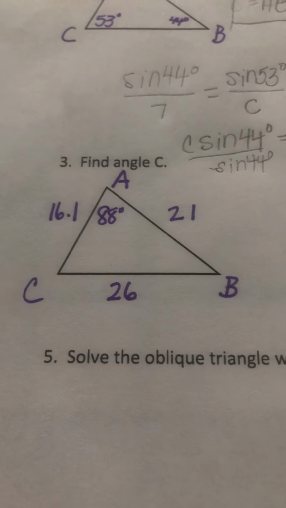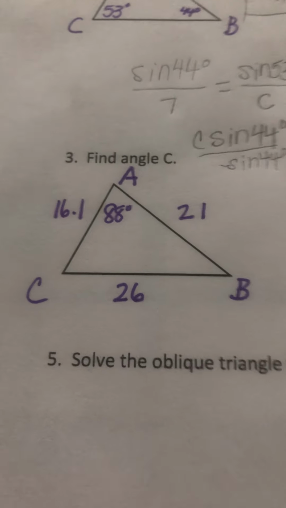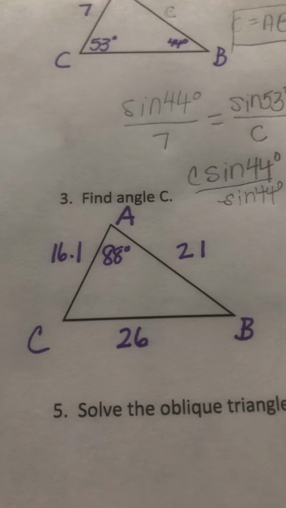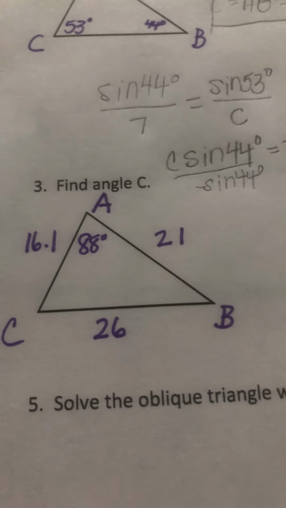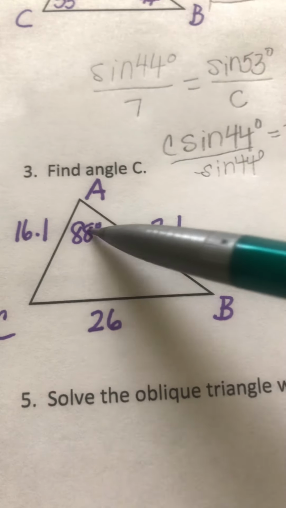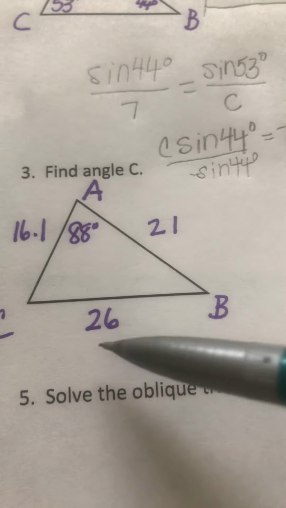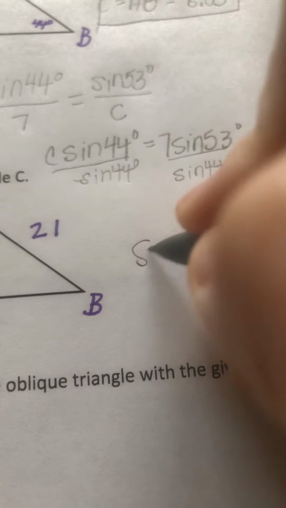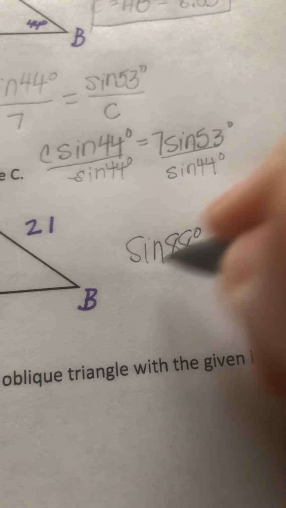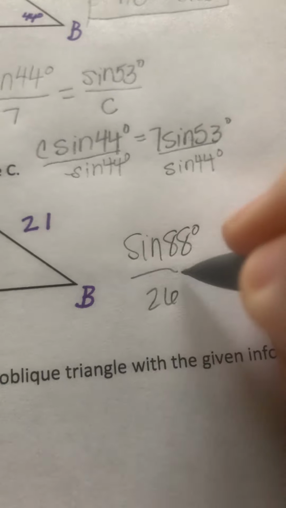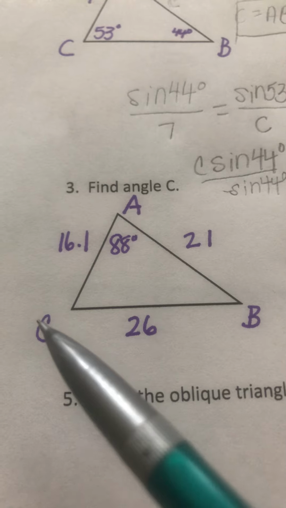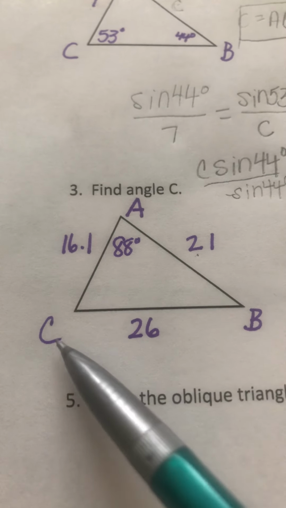Okay, so make sure you copy down all of these. This one's interesting because you're actually finding an angle here. So you need to start with these two, and you're trying to find that angle. So sine of 88 degrees over 26. And then you're trying to find that angle. So you'll use that angle and the side across from it. But now that you don't know this, it'll be sine of C over 21.